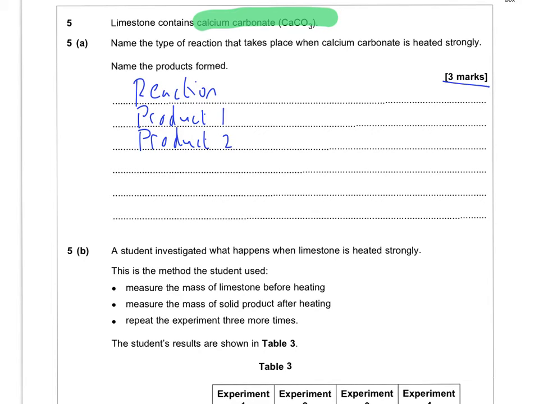Okay, so I mean, we don't know that many types of reactions. So there's things like displacement reactions, etc. But this is heated. Okay, so it's going to be a decomposition reaction, a thermal decomposition reaction. And the second part, if you don't know this, we can just think calcium carbonate.